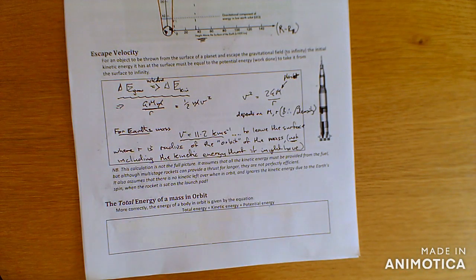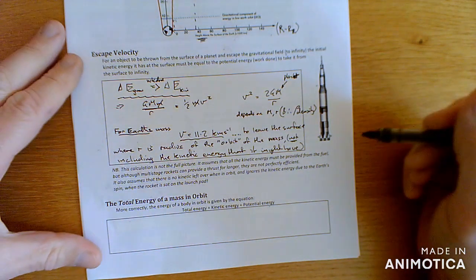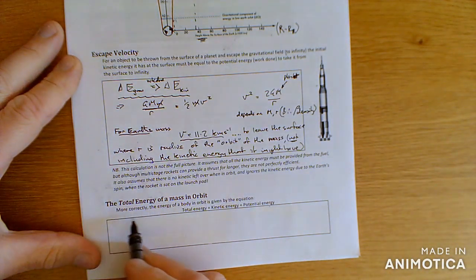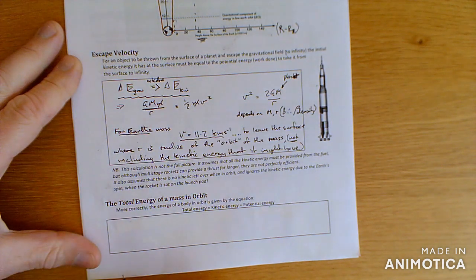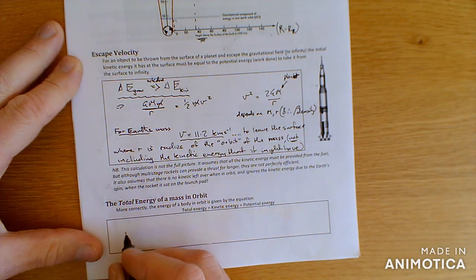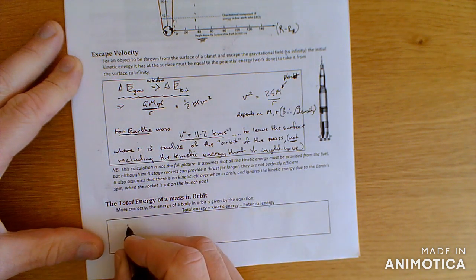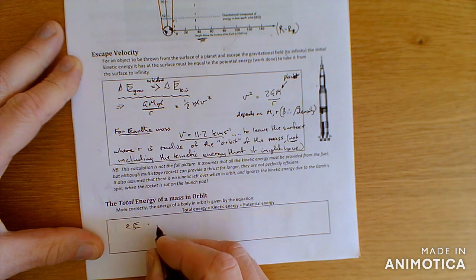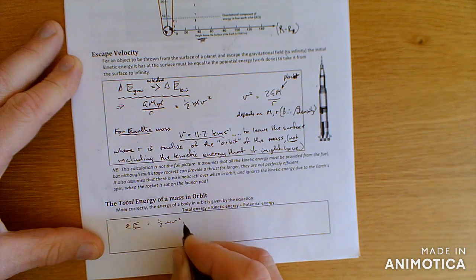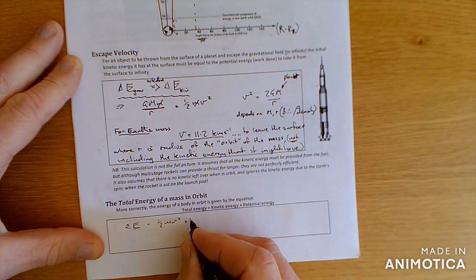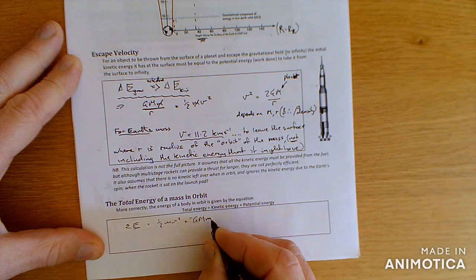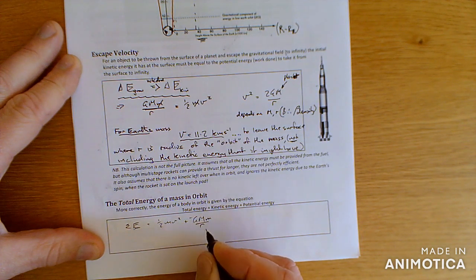So you won't get this in the exam, but just to make the picture fuller, if we want to actually start doing rocket science and getting people into space and that kind of thing, then we need to think about how much work needs to be done. And to do that, we need the total energy. So total energy in this case is going to be, I'll just put a sigma there, half mv squared plus negative GMm over r. Okay.